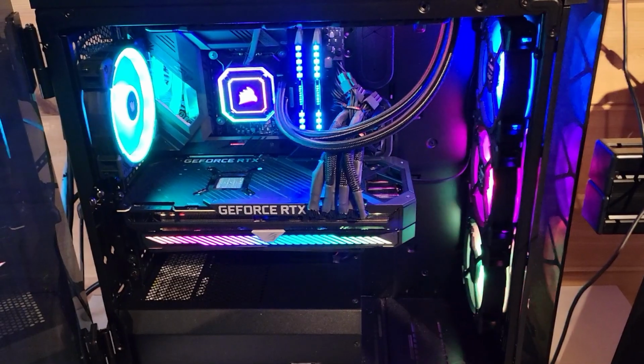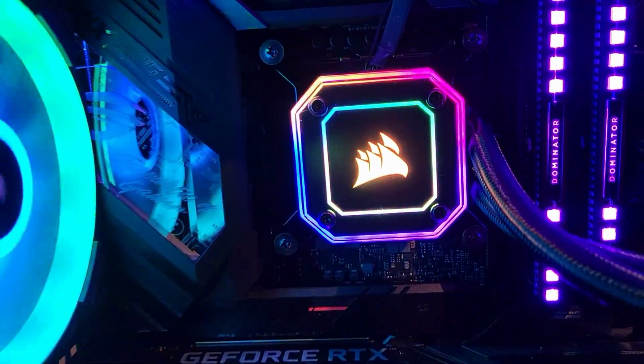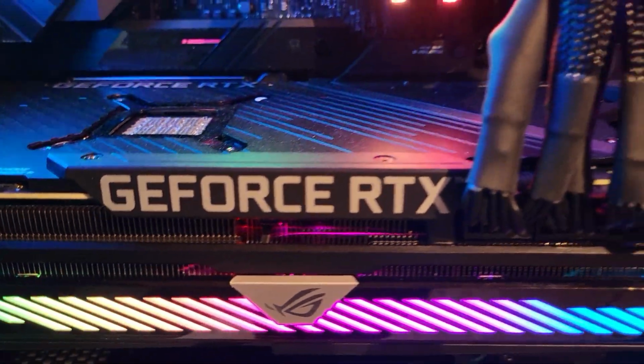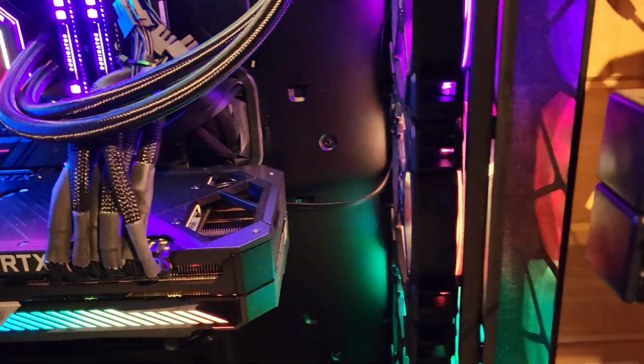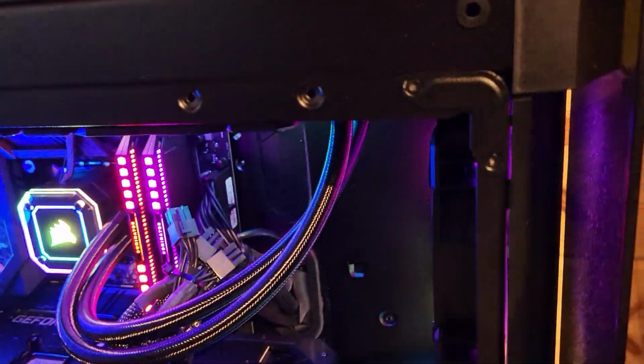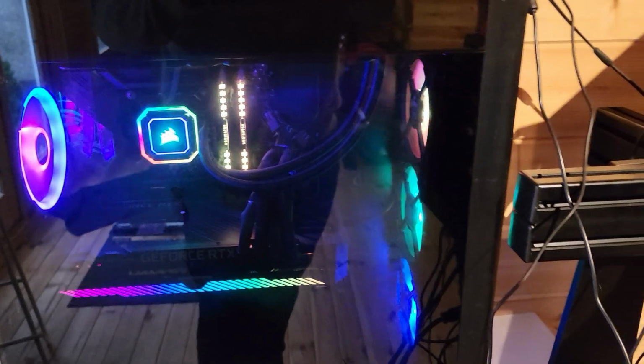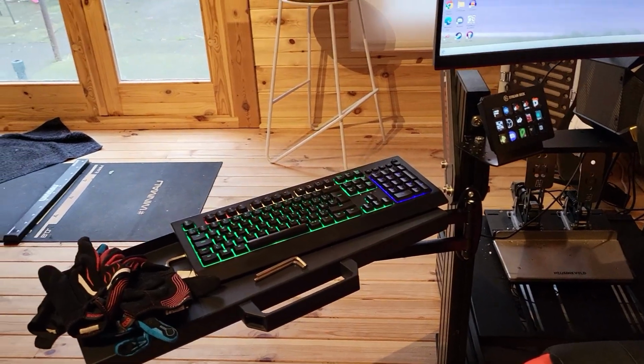Alright guys, so just going to do a quick video explaining the differences, I guess, between sim racing on a PC versus a console. And this is my setup currently, so I've got an i9 12900K processor. I've got an all-in-one cooler up the top, I've got fans all over the place, and of course an Asus ROG STRIX 3090 on board as well.